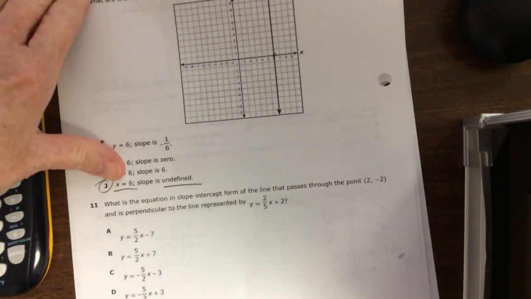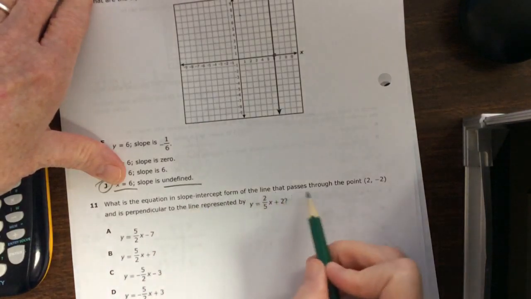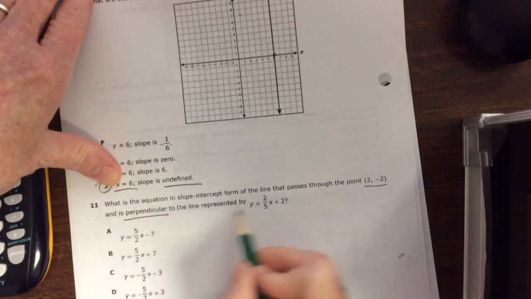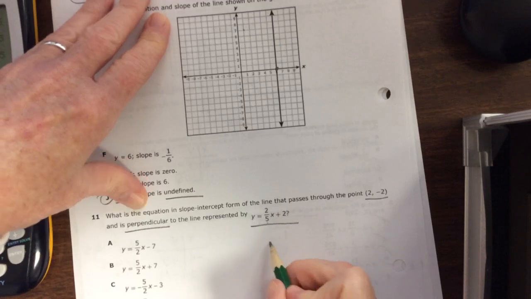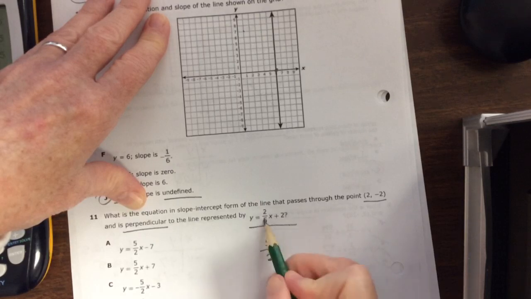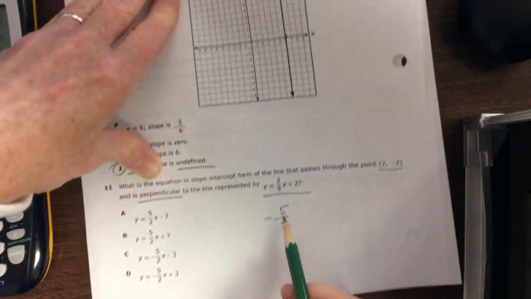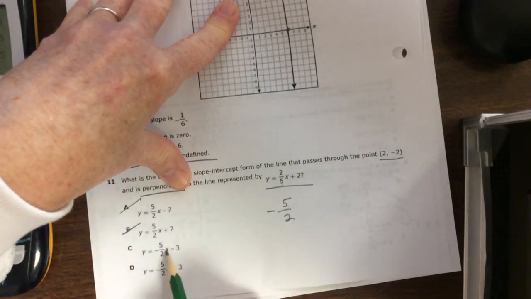Number 11, what is the equation in slope-intercept form of the line that passes through this point and is perpendicular to this equation? So we need to make the slope the opposite reciprocal, which is 2 over 5, so our slope should be 5 over 2. This is positive, so our slope should be negative. So we're looking for -5 over 2. I can see that I have that here.